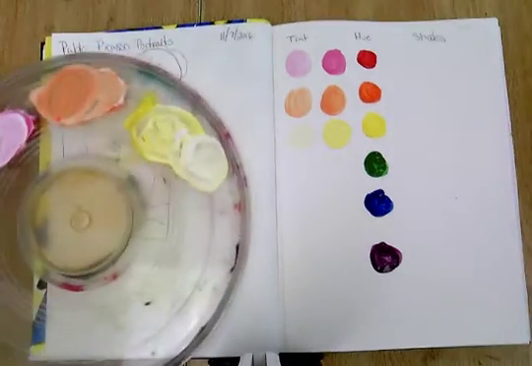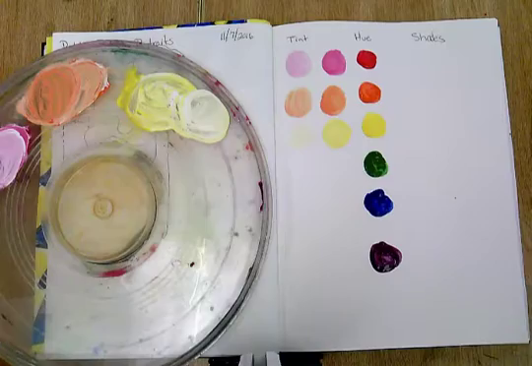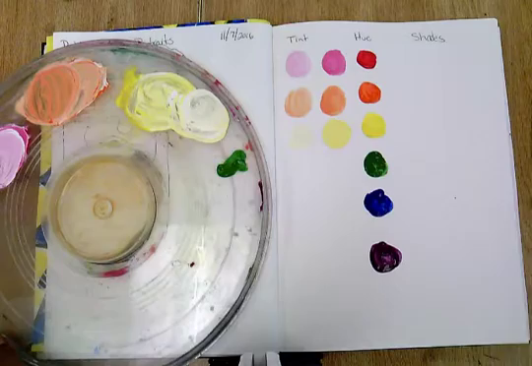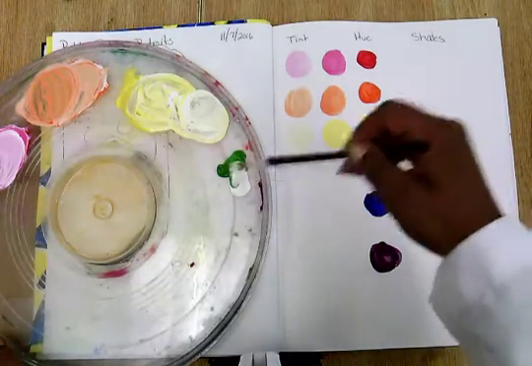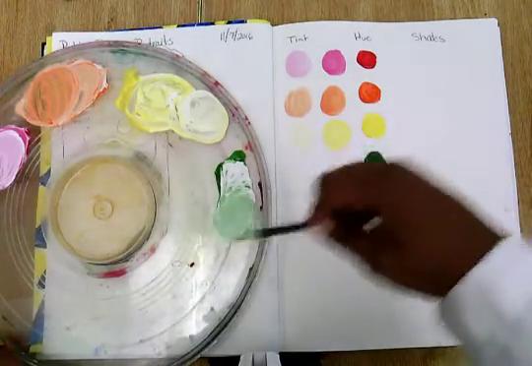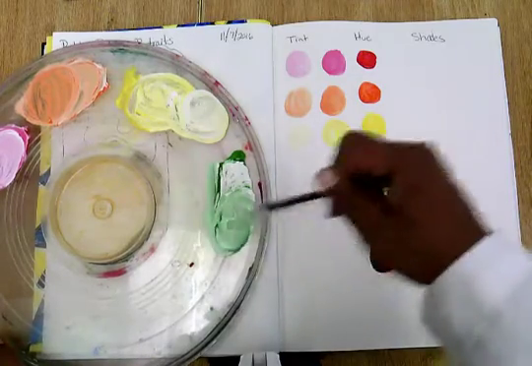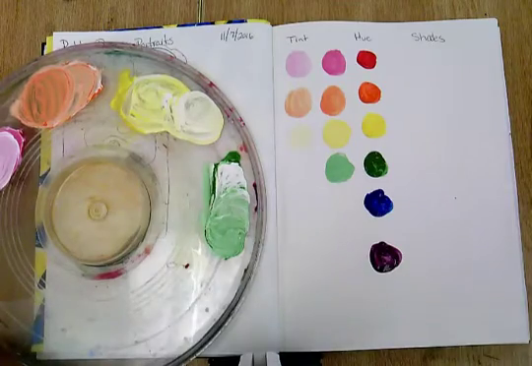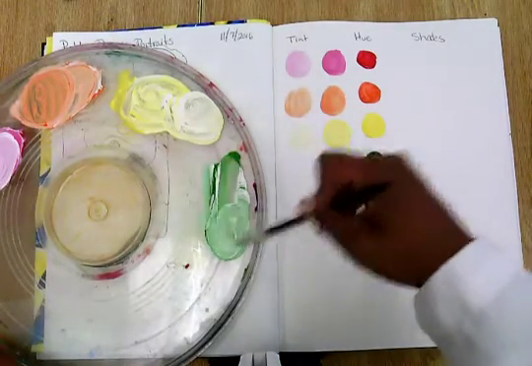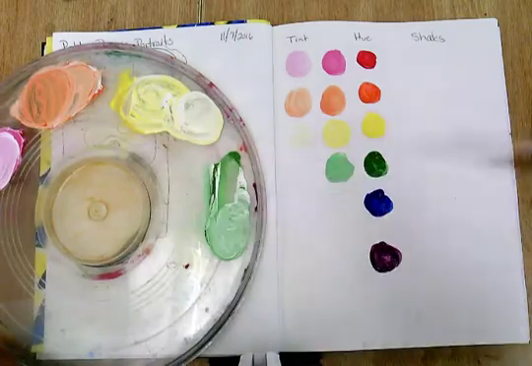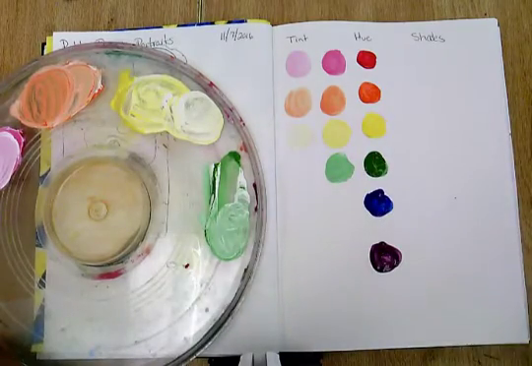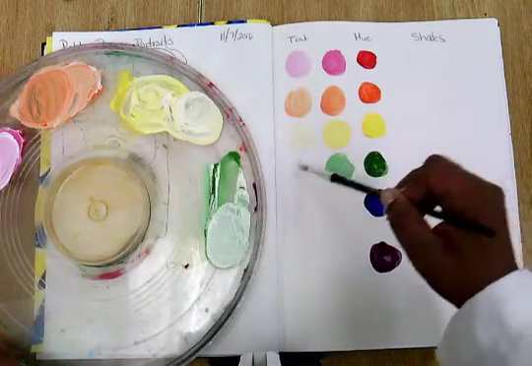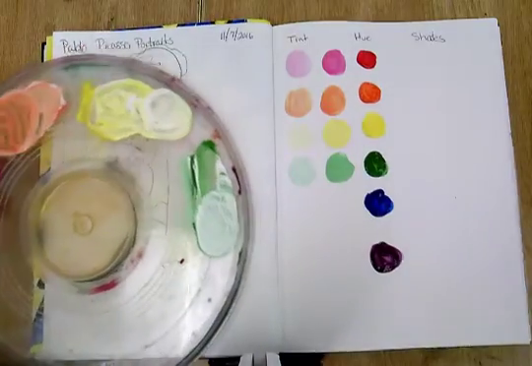Now I'm moving on to my green. Put down some green and some white. So I have a lighter green now because I've tinted it with white. I'm going to add some more white already on my mixing palette to make an even paler tint. It's not pale enough. I really do need to add more white. So add some more white. Now it's good and pale, a very pale tint of green.